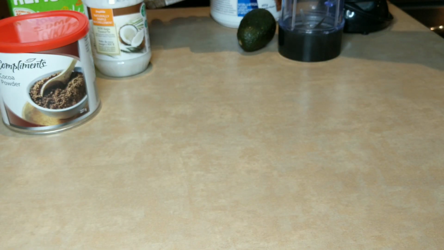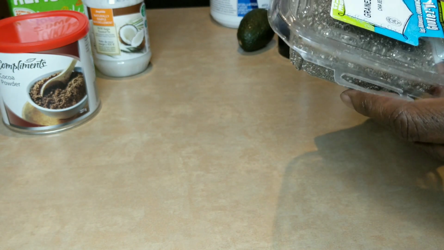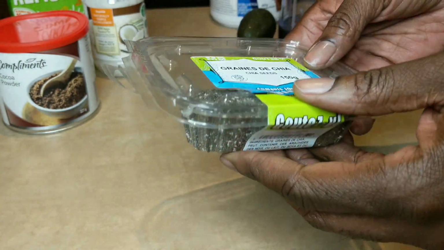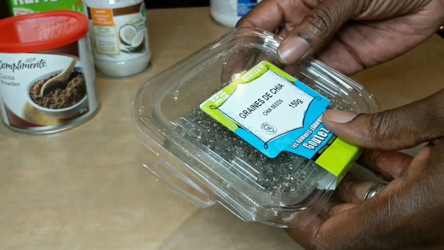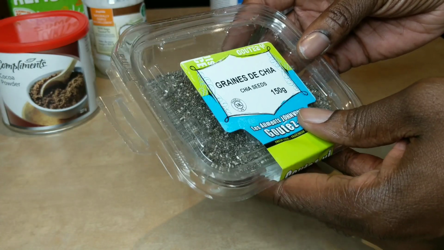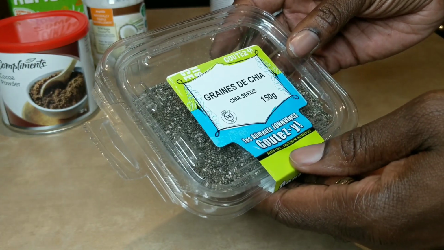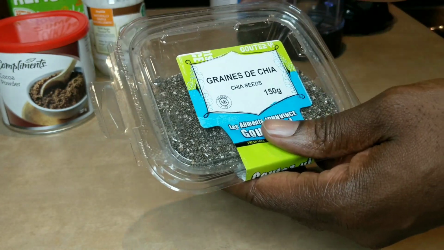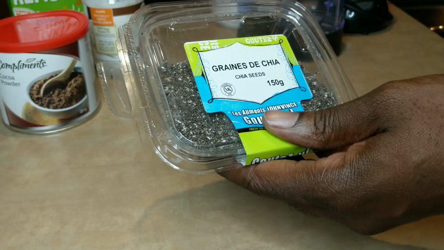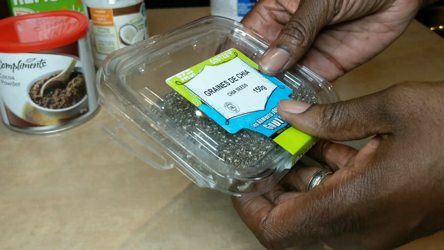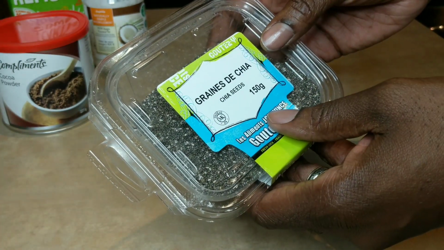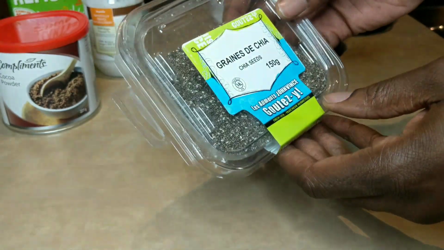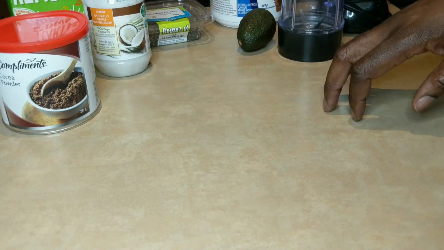Okay, next you're going to need chia seeds. This I got from your local grocery store. They're usually, if I remember, where you get your nuts. So if you go into the nuts and seeds section of your grocery store, this is usually in that section. You're going to need 2 tablespoons of chia seeds. You can get this in your local grocery store as well.